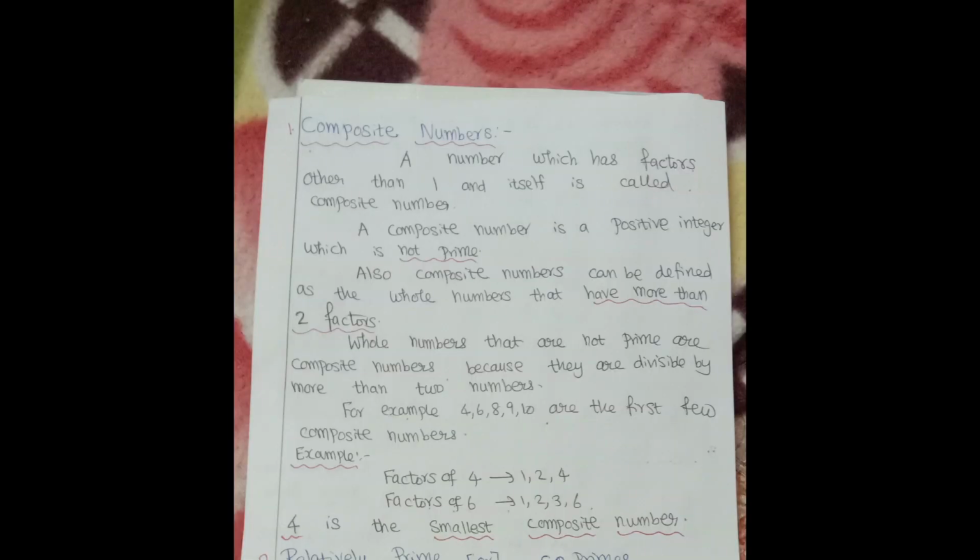A number which has factors other than 1 and itself is called a composite number. A composite number is a positive integer which is not prime. Also, composite numbers can be defined as the whole numbers that have more than two factors. Whole numbers that are not prime are composite numbers because they are divisible by more than two numbers.